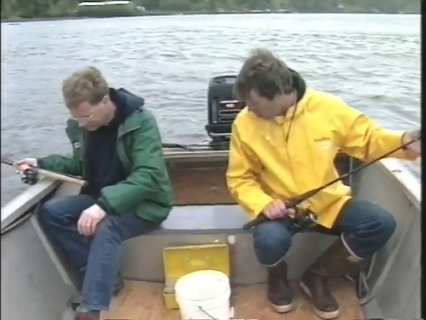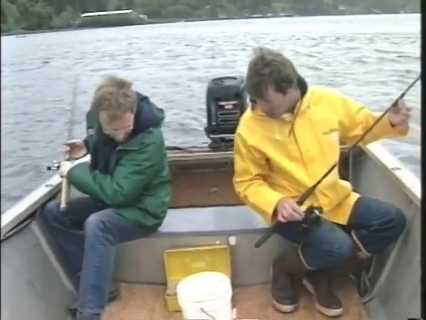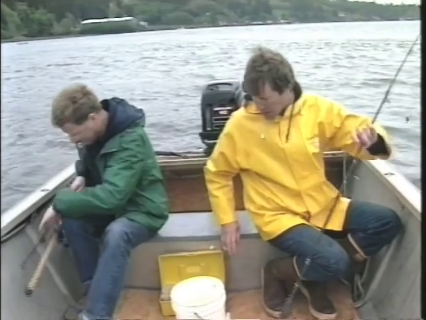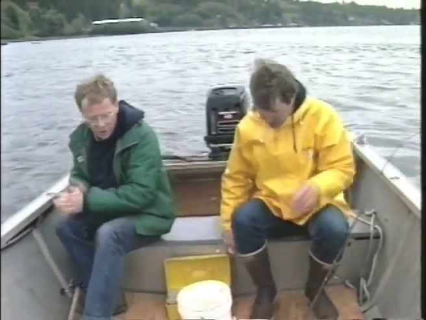Bait bucket introductions are another way individuals have transplanted fish into America's waterways. Yeah, toss this bait, throw it over. Sure. Won't be any good tomorrow.